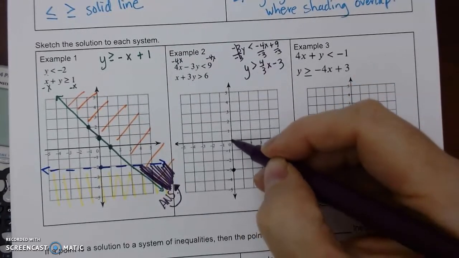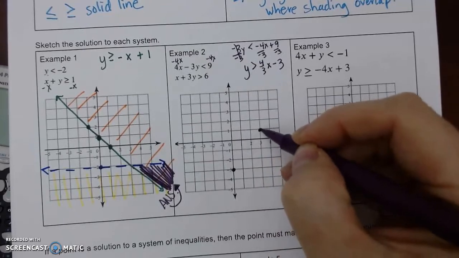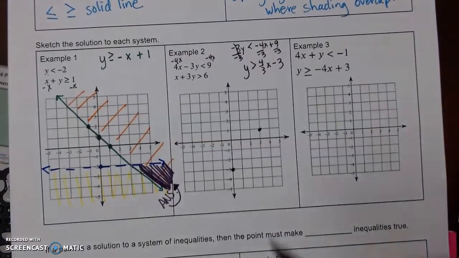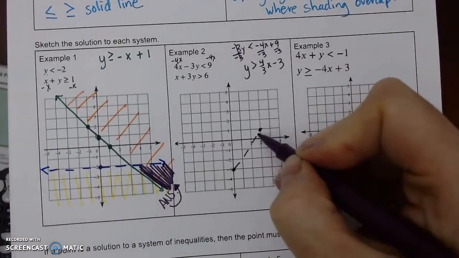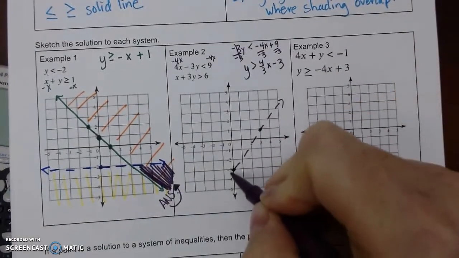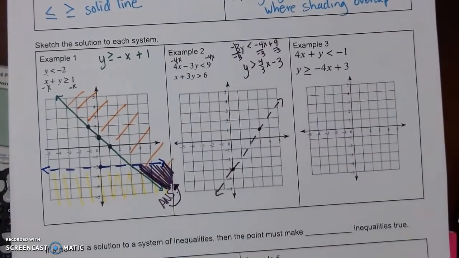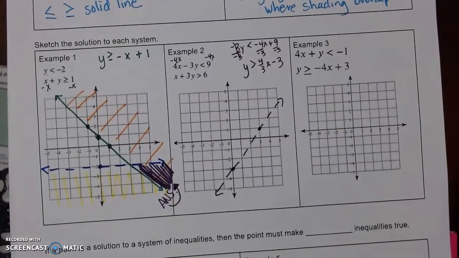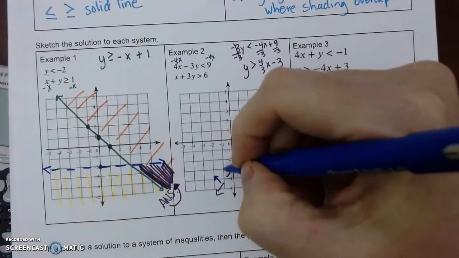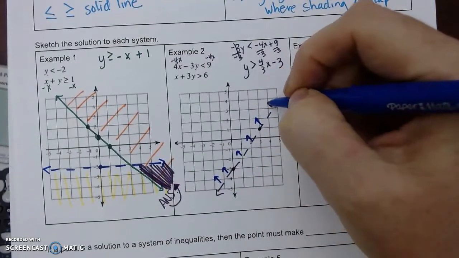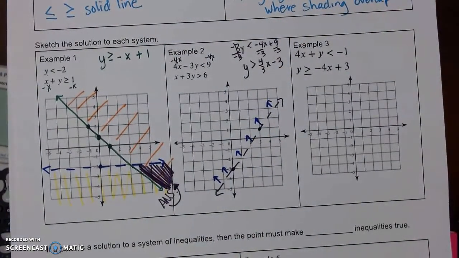So 1, 2, 3, 4, 1, 2, 3. And a dotted line. We want greater, so that is above. What I like to do is also just show my arrows if you don't want to shade the whole thing.